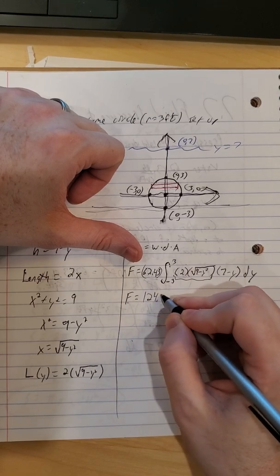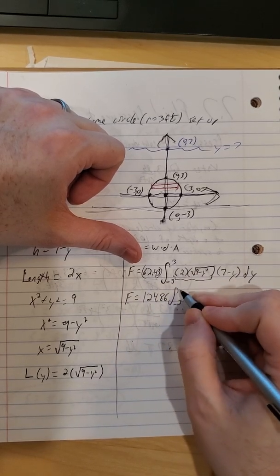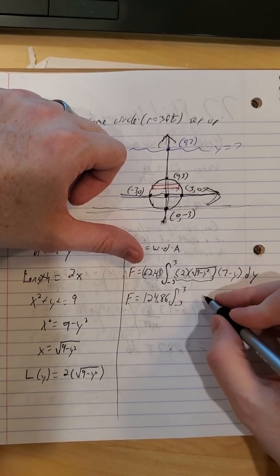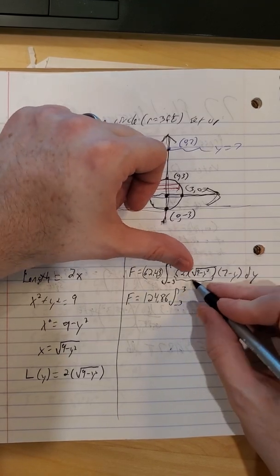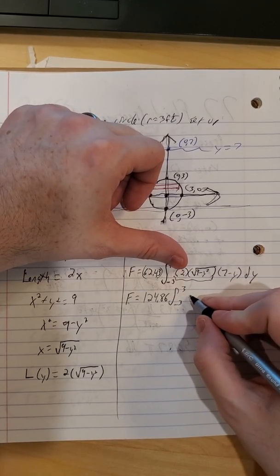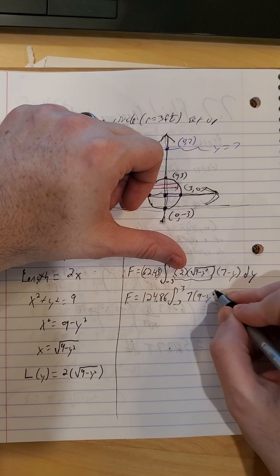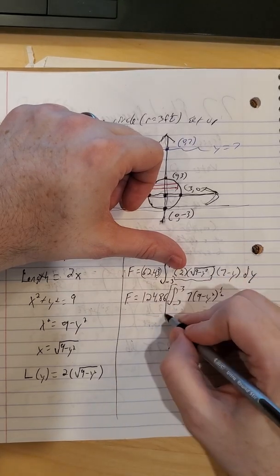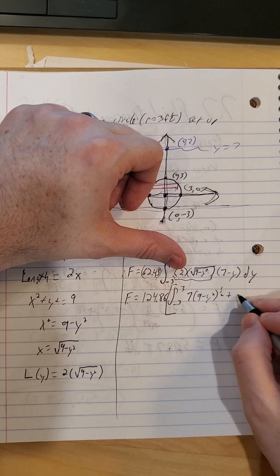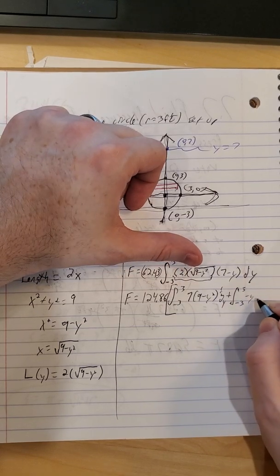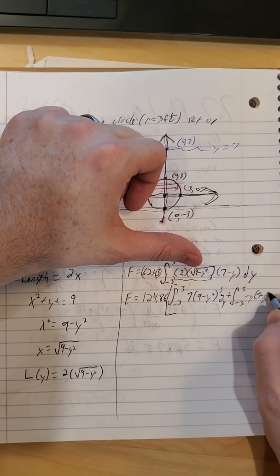So 124.86 integral from -3 to 3 of, so we've pulled the 2, so we'll split this into 2 pieces. 7 times 9 minus y squared to the half plus integral from -3 to 3 of -y times 9 minus y squared, also to the half, times dy.